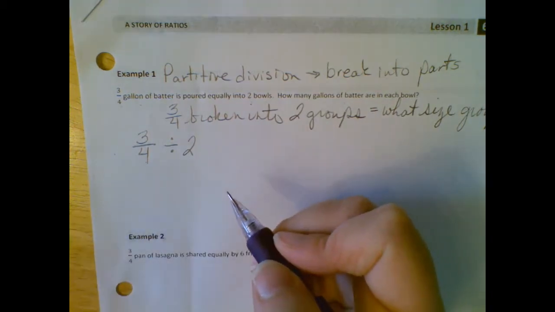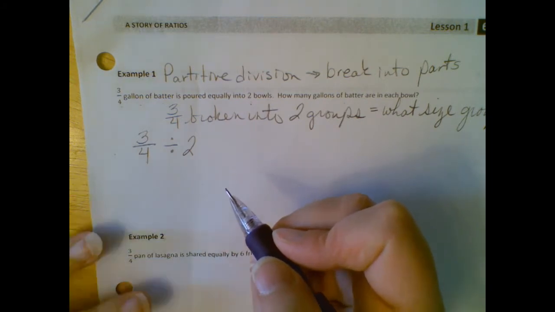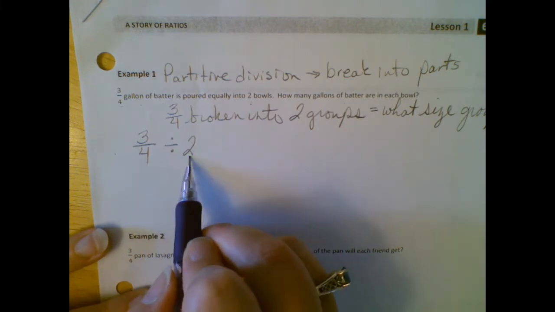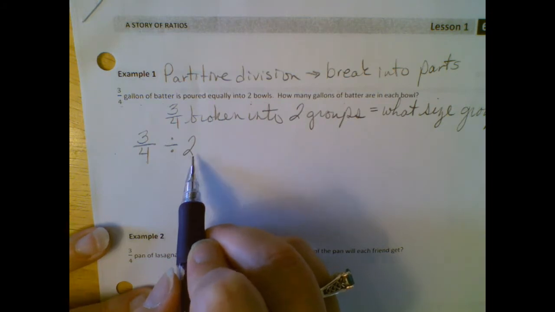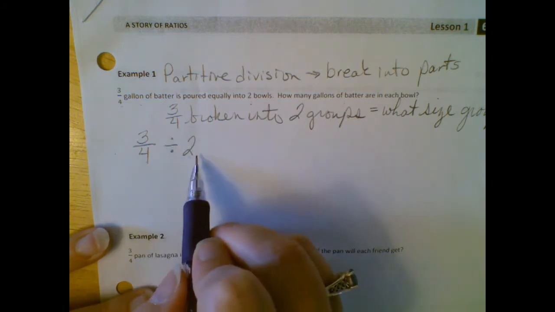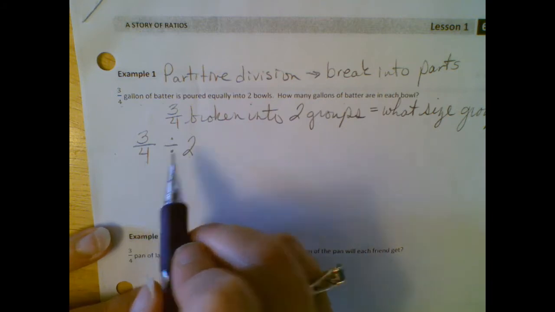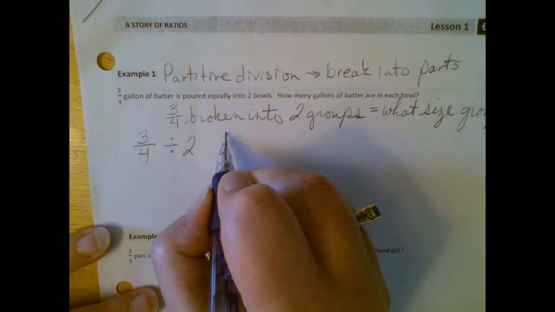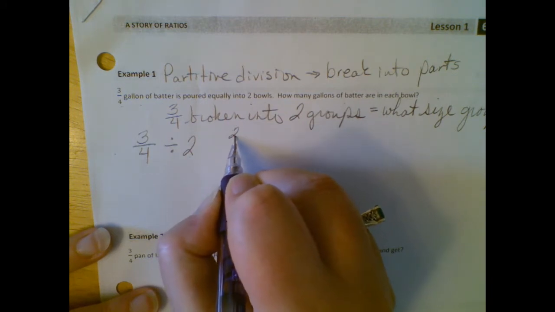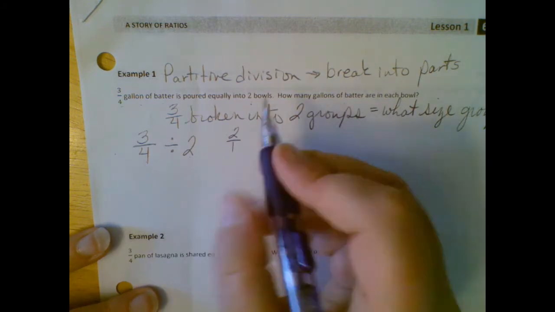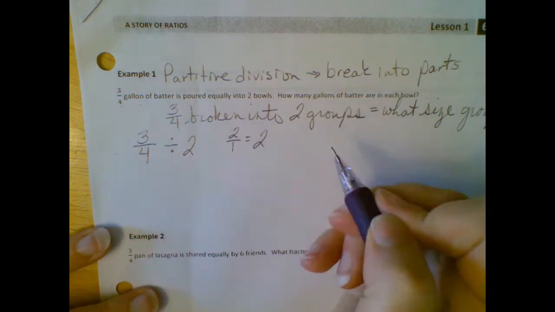Okay, so I'm going to also look at it as a model. When I take my 3/4, I'm also going to break it into 2 groups. And we know when we break something into 2 groups, each group will have a half. So that's actually an inverse. If you make 2 wholes into a fraction, it is 2/1, which equals 2 wholes.